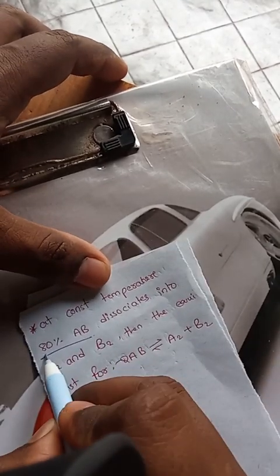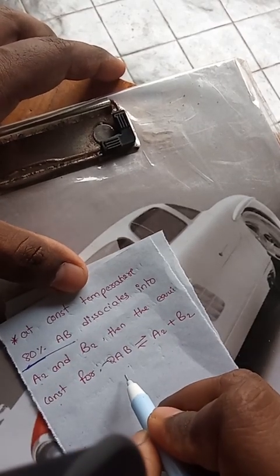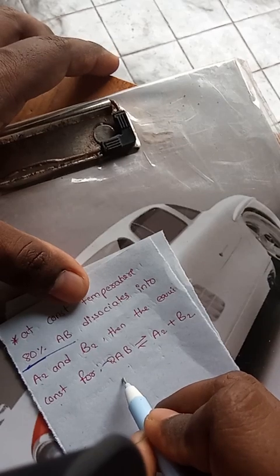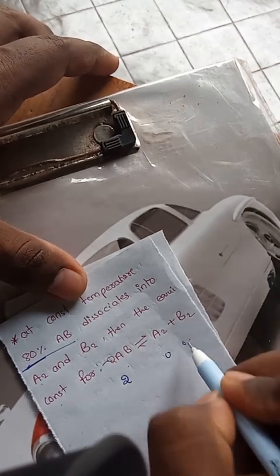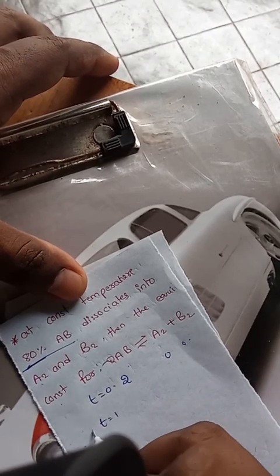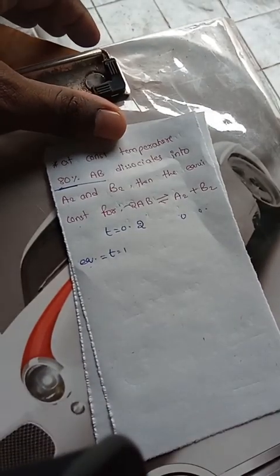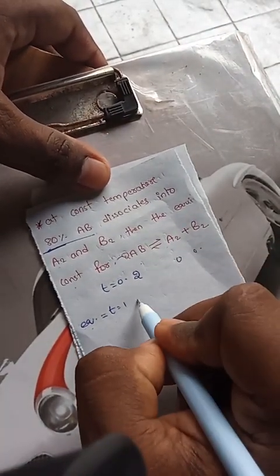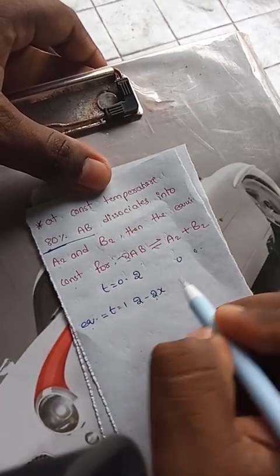They are saying 80%. Meanwhile, 80% is disappearing. So initially, let's take 2, and 0, 0, at time equal to 0. Meanwhile, at equilibrium, time equal to 1, it's 2 minus 2x, because 2 is there, so I'm writing 2x.